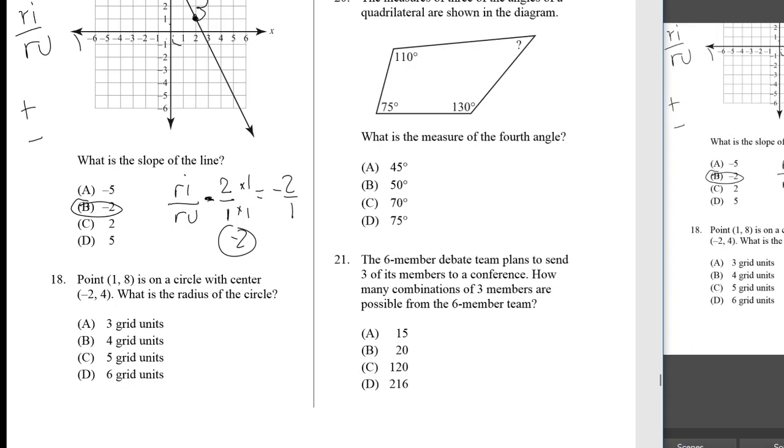Now we have number 18. We're going to do a problem that has to do with what's known as the distance formula. Distance formula is just a variation of the Pythagorean theorem.